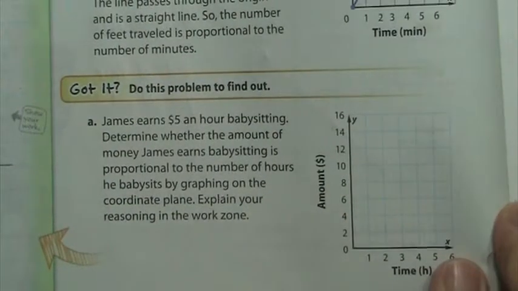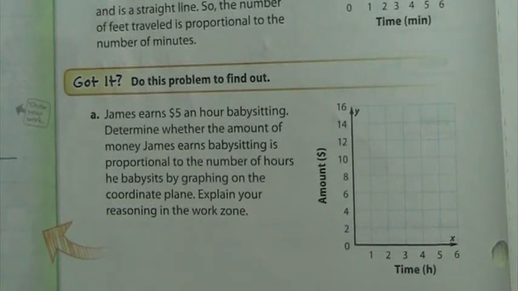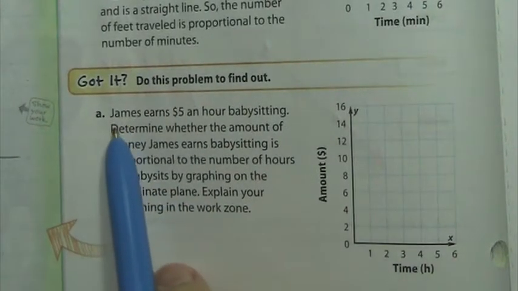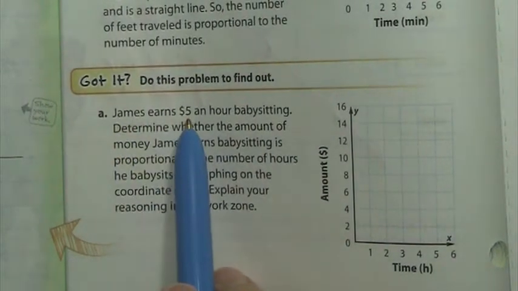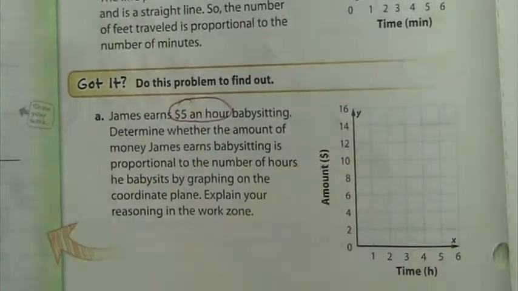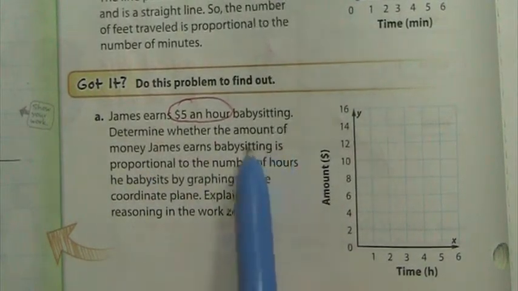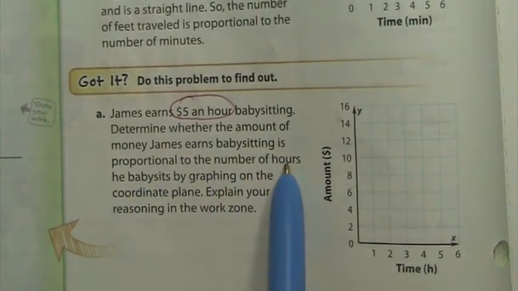Okay, turn the page to 46 and look at the very bottom. The bottom of page 46, letter A. And it says James earns $5 an hour babysitting. Determine whether the amount of money James earns babysitting is proportional to the number of hours.